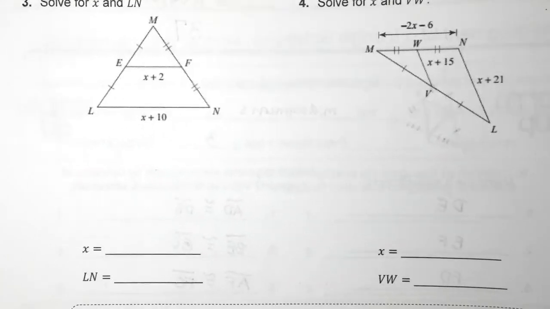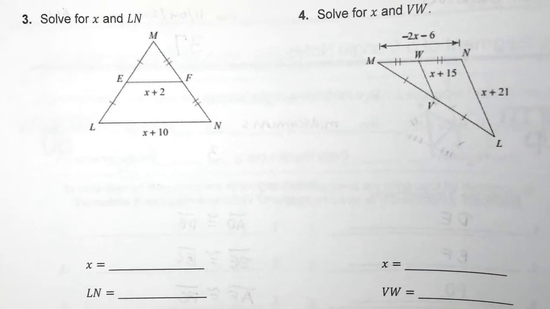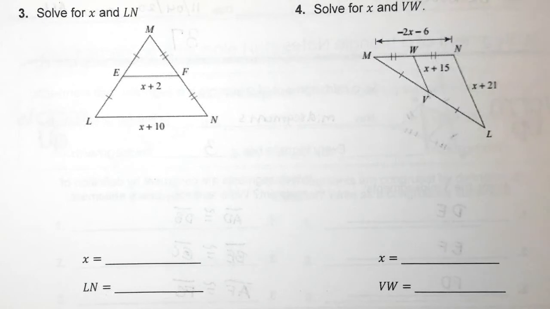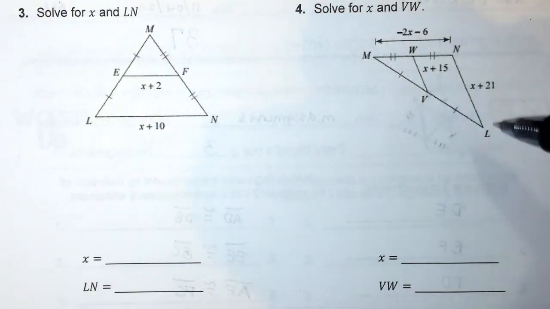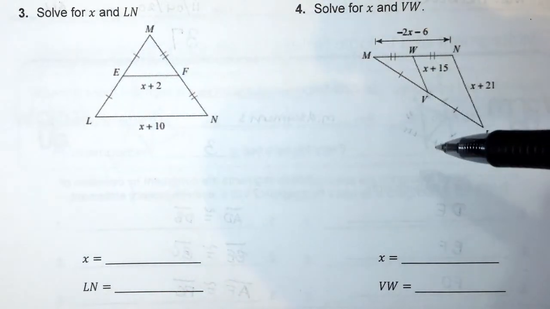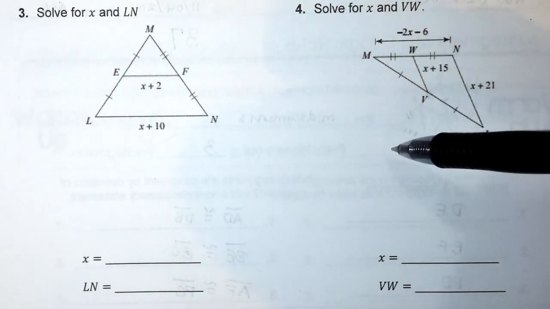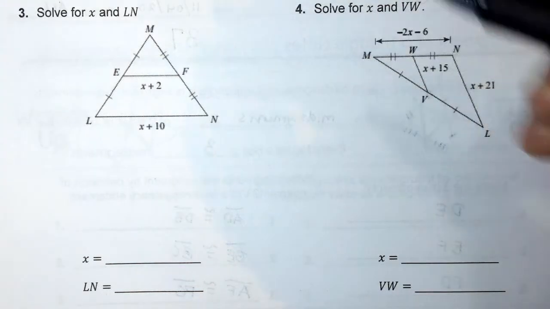On the back, it says solve for X and LN. So let's talk about this. This looks different now, but this is where we were going to get. You should have known we were coming here. Y'all already know pretty much everything we do leads to you doing some algebra.